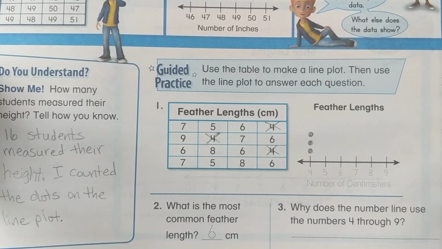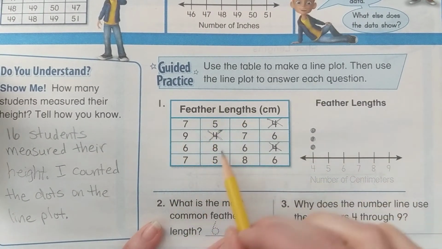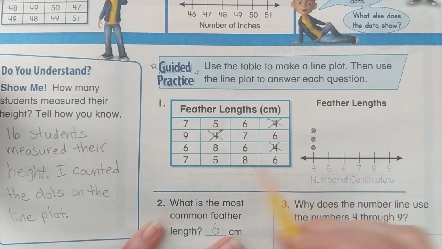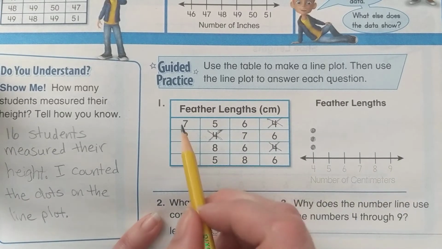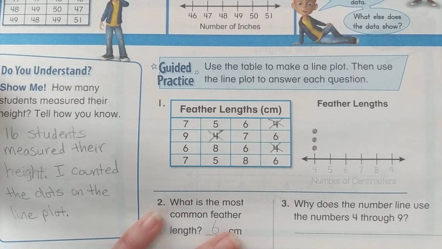Okay? Now, you have a choice of doing this. I can go in and count how many 5s there are and draw those dots, and then count how many 6s there are and draw those dots and X them as I go. I like to go in order. So I'm probably going to go across and then across and then across. So let's do it that way.